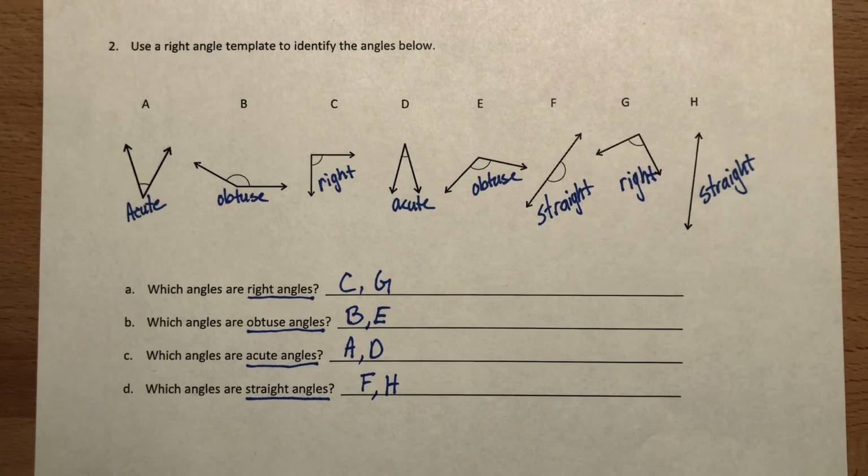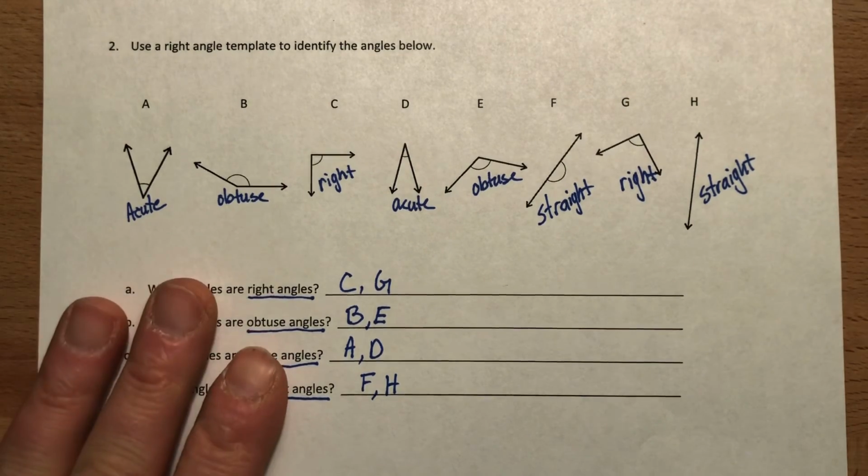All right, what we're going to jump into today is our I can statement next. It's a lot simpler than you might think, and we're going to get going from there.